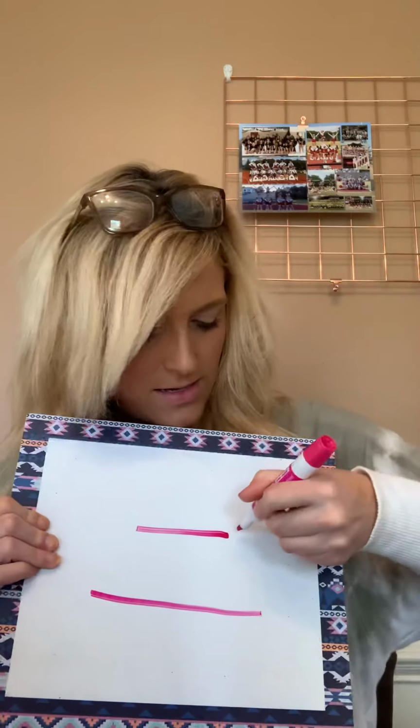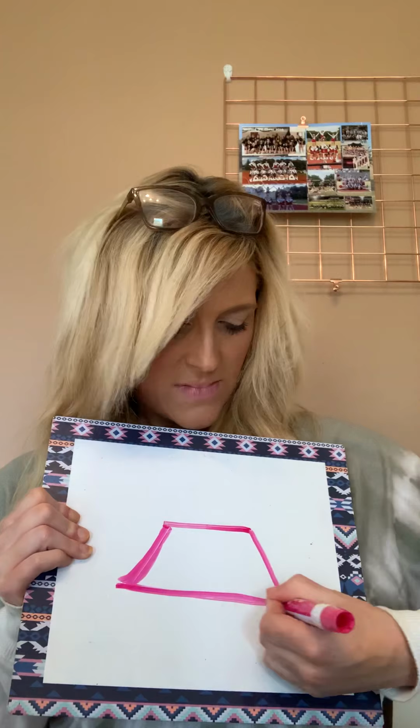So I'm going to draw out a trapezoid. While I'm doing that, you can do that as well. I'm going to start with drawing my parallel lines again, so I know I have that, and then I'm going to connect them. There. My trapezoid.